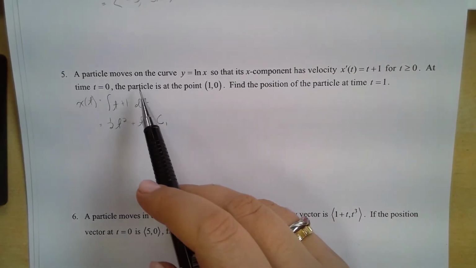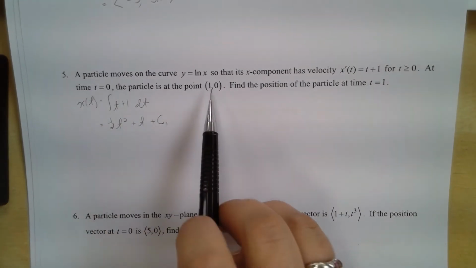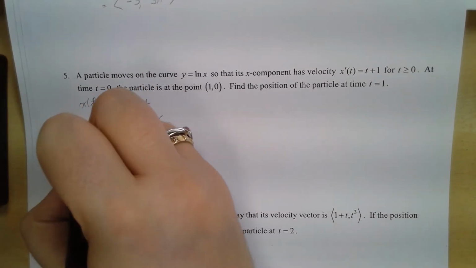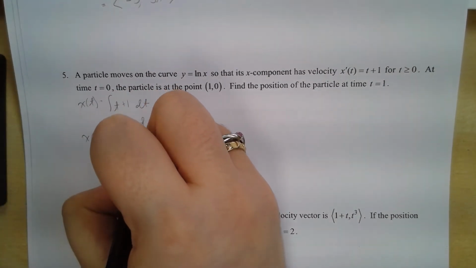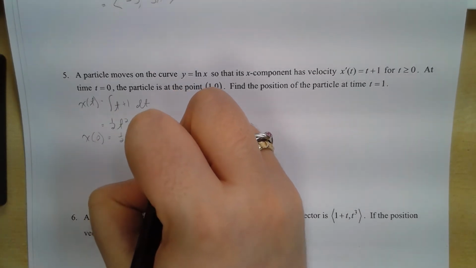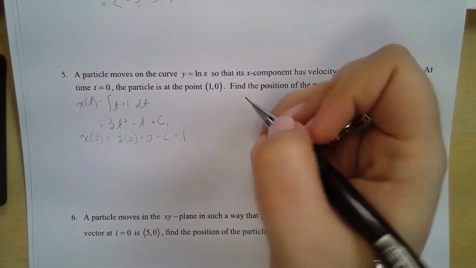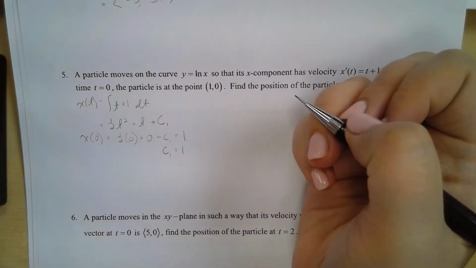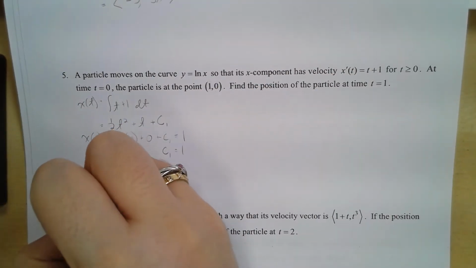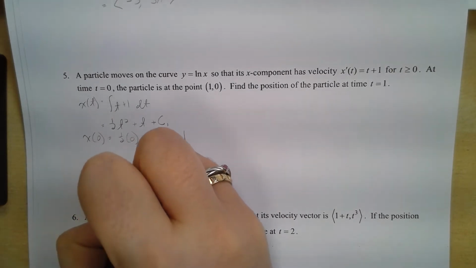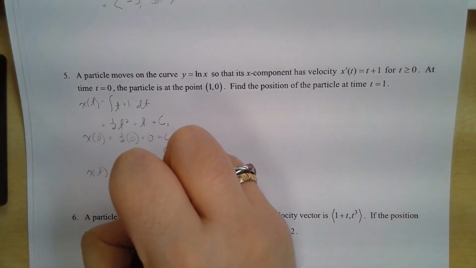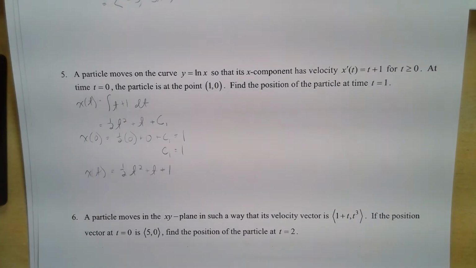Well, we know that at time t equals 0, the particle is at the point (1, 0). So x of 0 is equal to 1/2 times 0 plus c sub 1, which equals 1. Therefore, c sub 1 is equal to 1. So x of t is going to be equal to 1/2 t squared plus t plus 1, right?